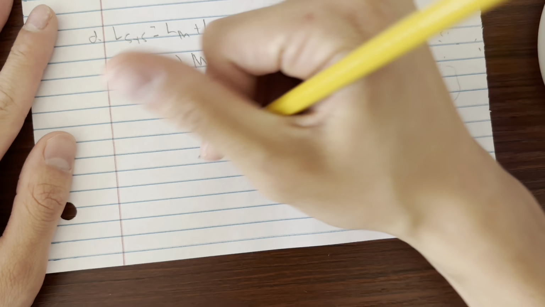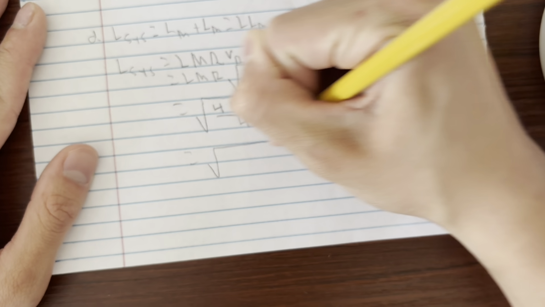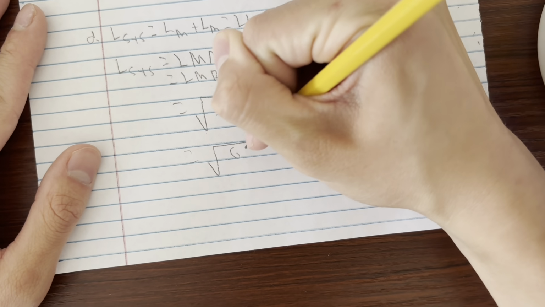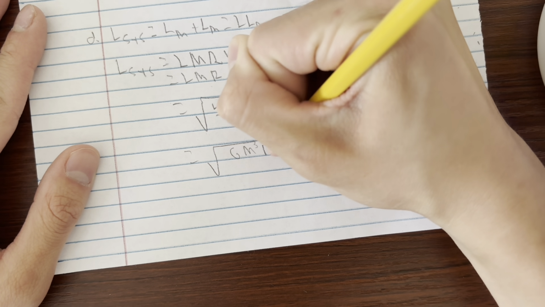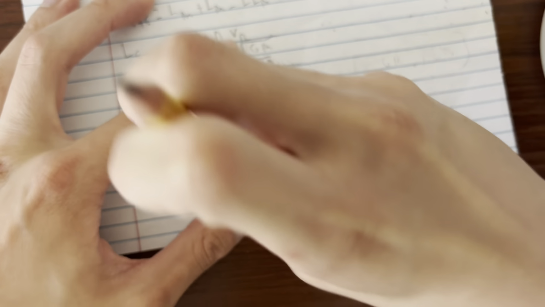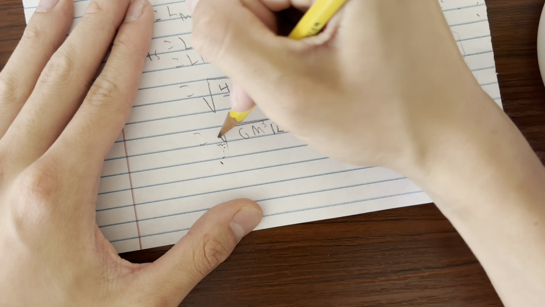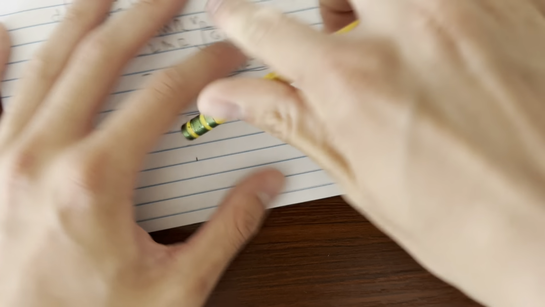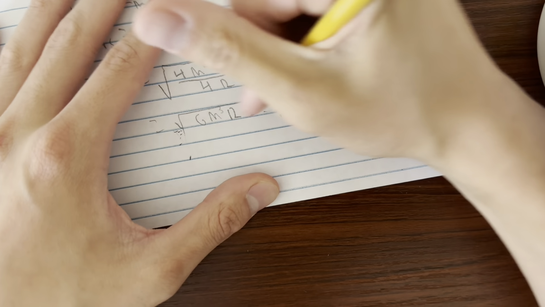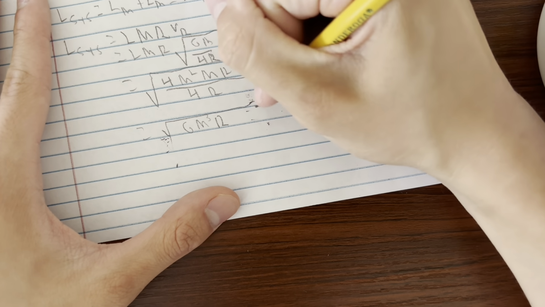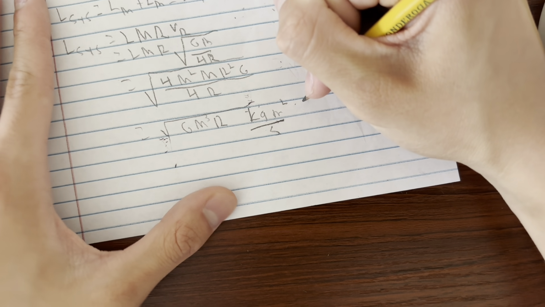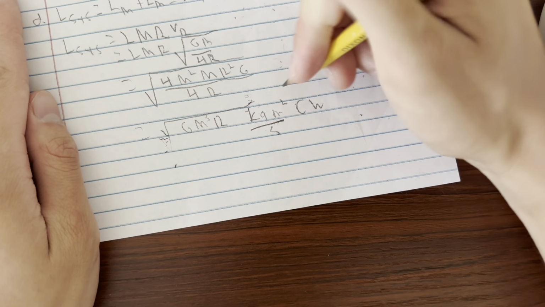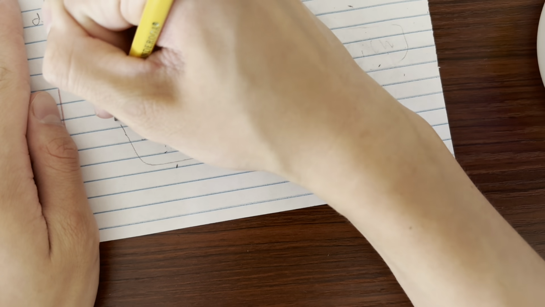When you simplify this, you'll get radical Gm cubed times r, and in this case, because of the way it was oriented, it will be radical Gm cubed r kg m squared over s, and it was going in a clockwise motion, and that'll be your angular momentum.